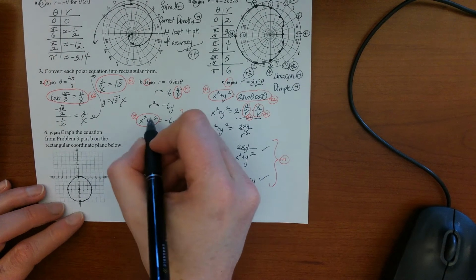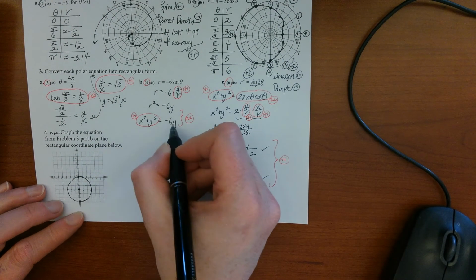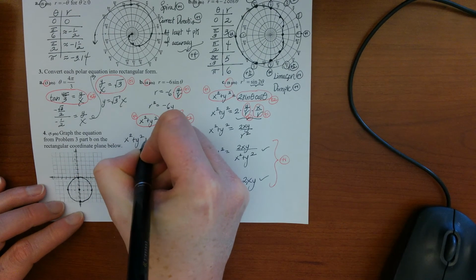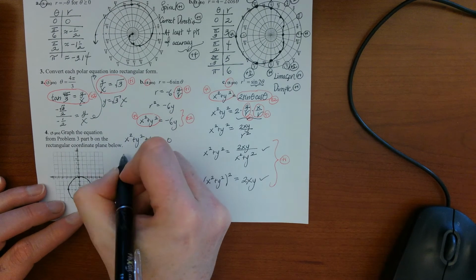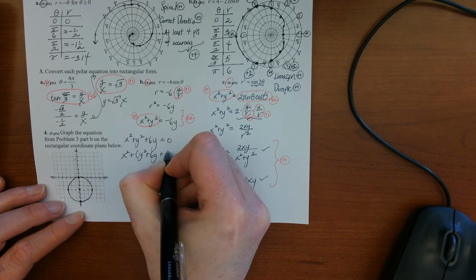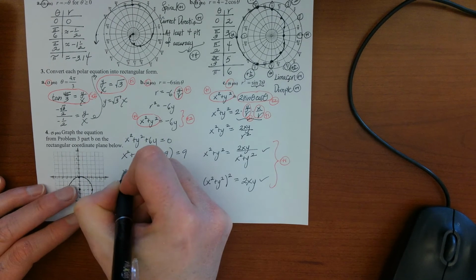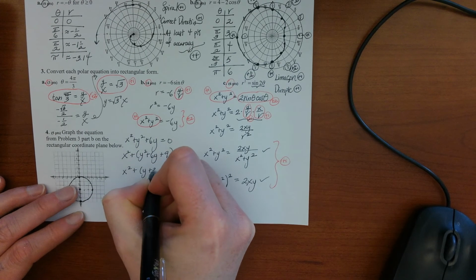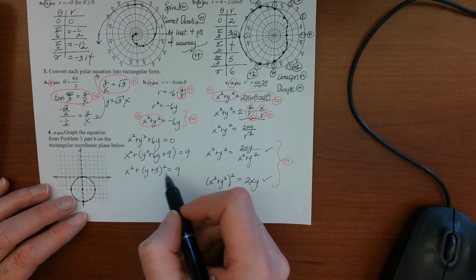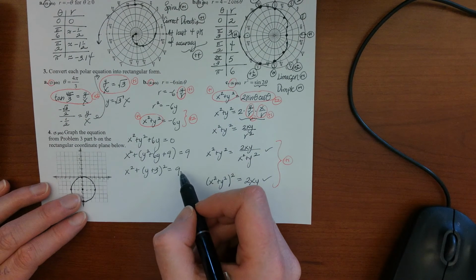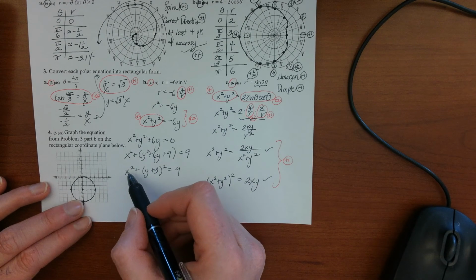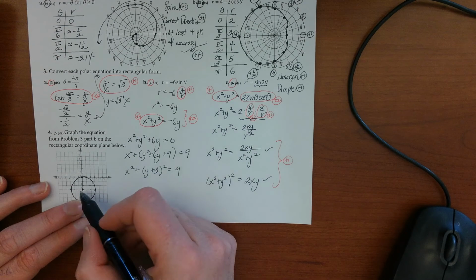Another way to have done it would have been to complete the square on your answer here. So you move the y terms together, and then kind of stick a 9 in there, balance your equation. And then depending on your experience with circle equations, some folks can tell here it's a circle with a radius of 3 because 9 is 3 squared. And then it got shifted horizontally not at all, and then down 3. So that's one way to get it.